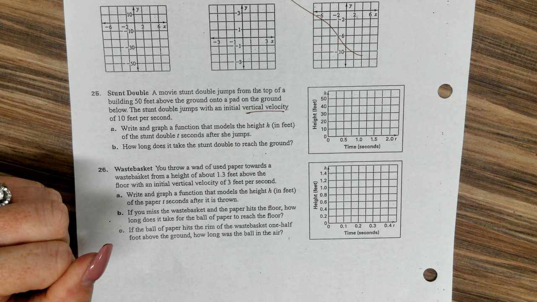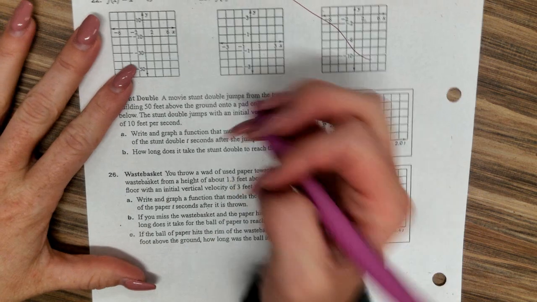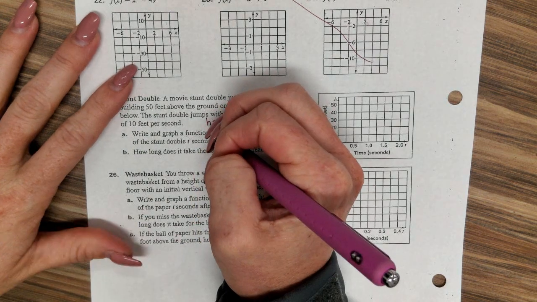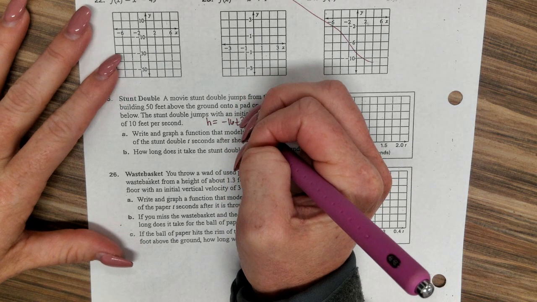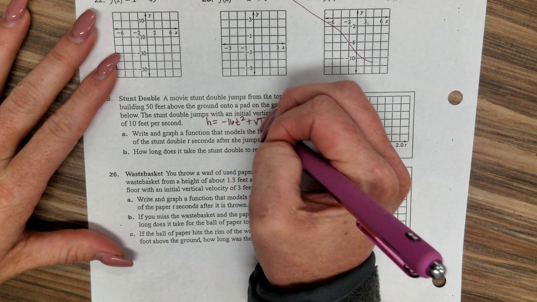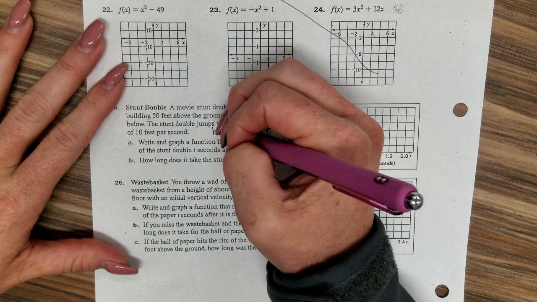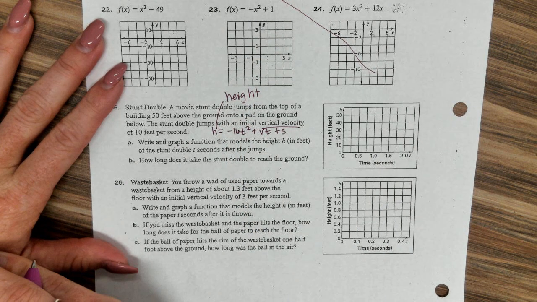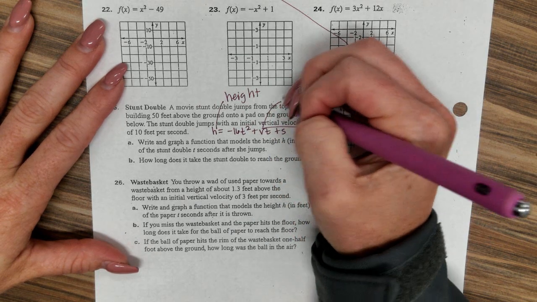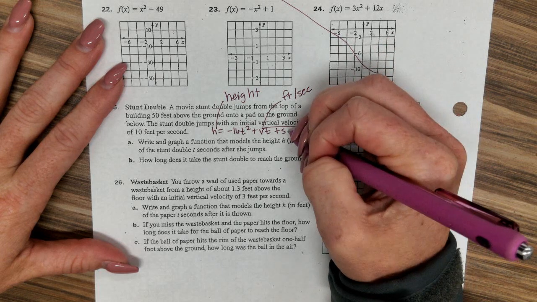So remember the vertical velocity model was h equals negative 16 t squared plus vt plus s, where h is the height, v is feet per second, and the s is the starting point.